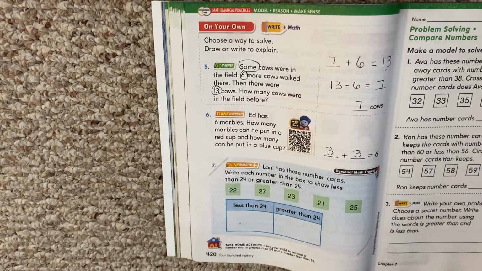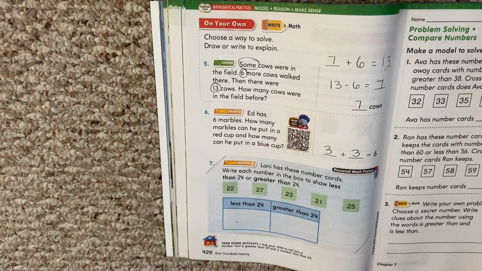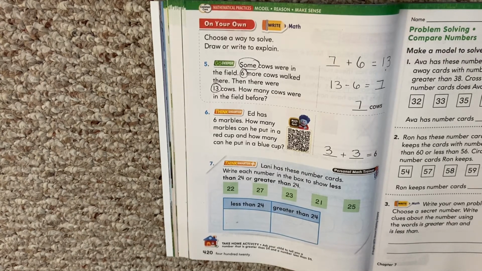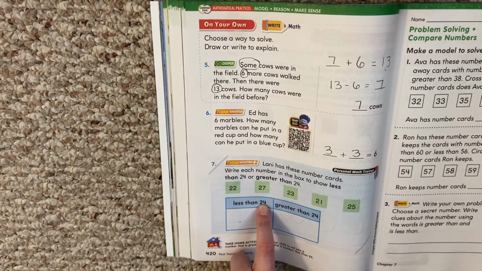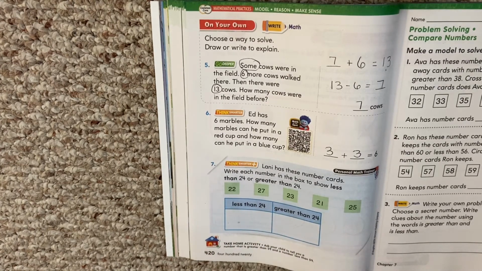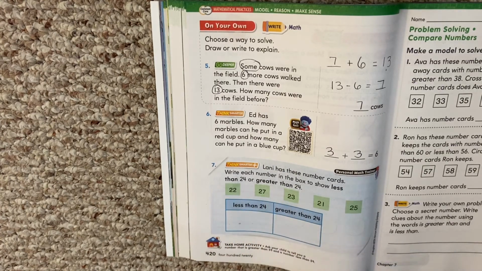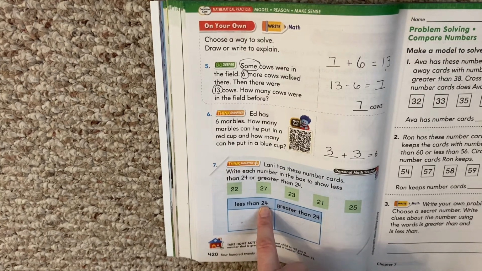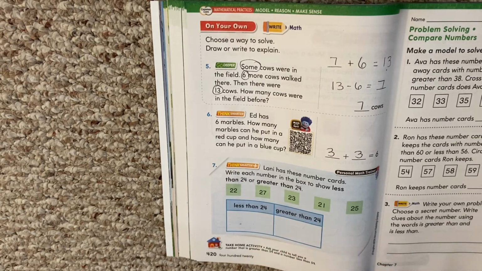All right. Last problem on the page. Lonnie has these number cards. Write each number in the box to show less than 24 or greater than 24. So what they want us to do is look at these numbers. If it's less than 24, you're going to write the number in the box. If it's greater than 24, it goes in this box. So look at these cards. Each card will only be used one time. If it's a number less than 24, it goes in this box. If it's greater than 24, it goes in this box.